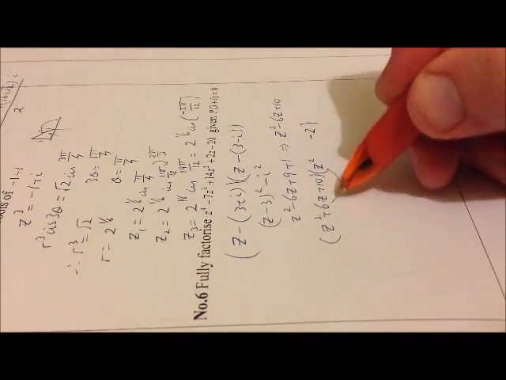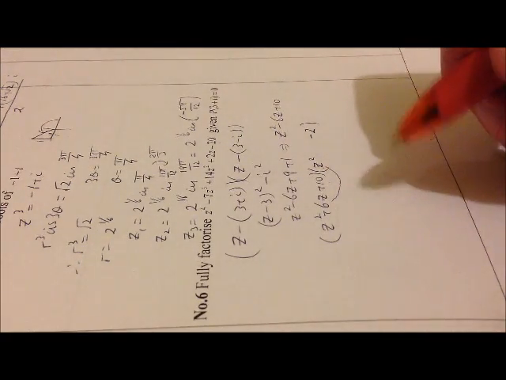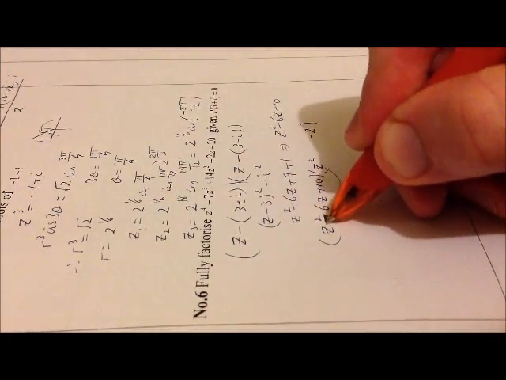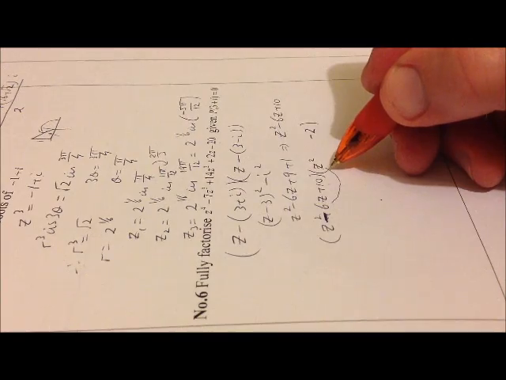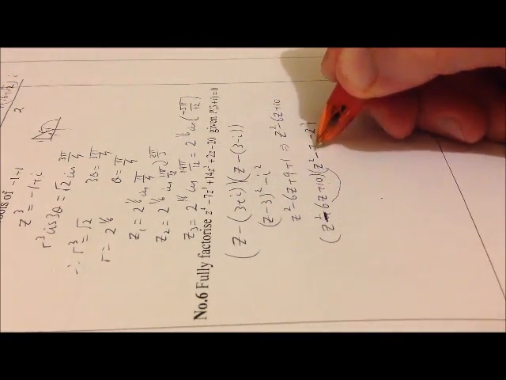If I multiply that through, I have minus 6z cubed, and I need to end up with minus 7z cubed, so I need to take away another z.